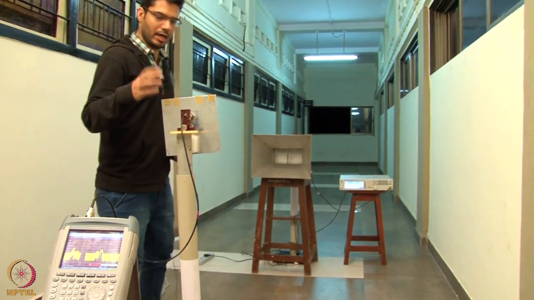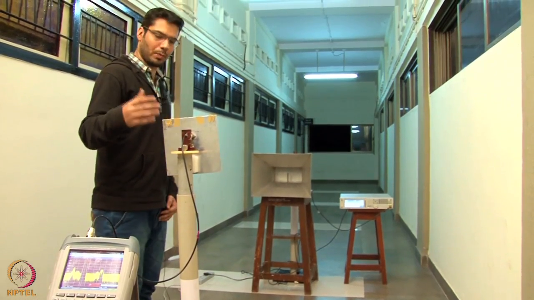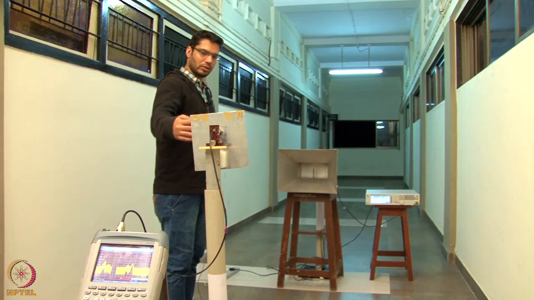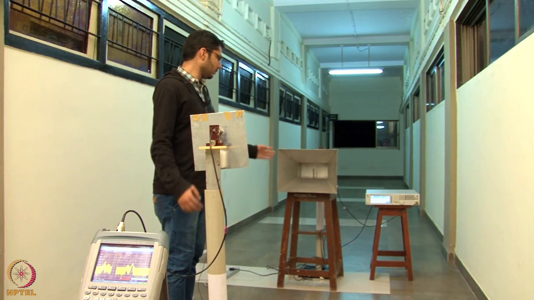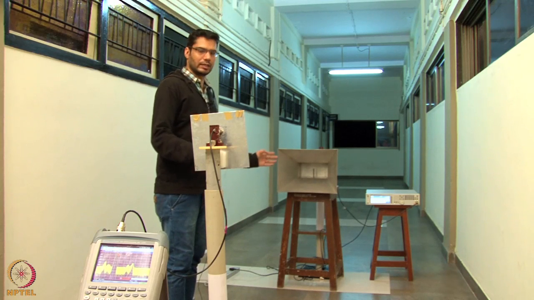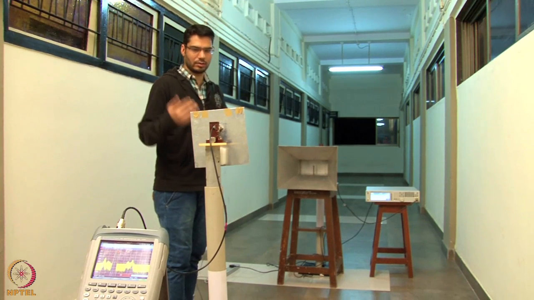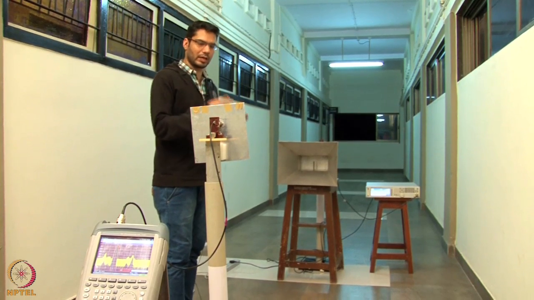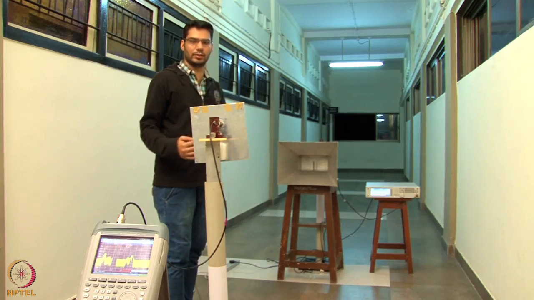Now to measure the E plane co-polarization, we will rotate our antenna from 0 degree to 360 degree with respect to the reference antenna. At 0 degree, the received value will be maximum. For other angles, we will normalize with respect to the 0 degree value.